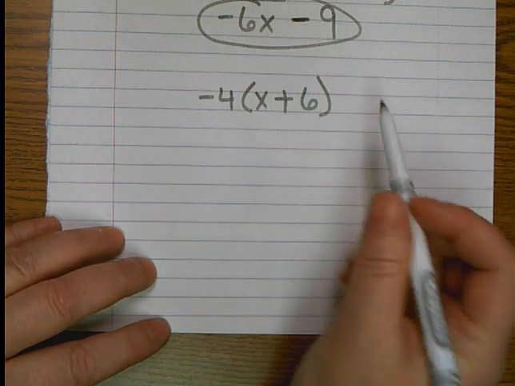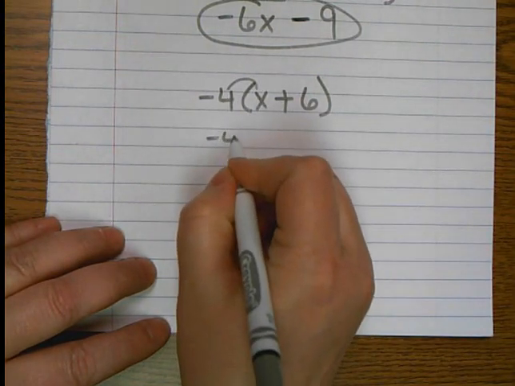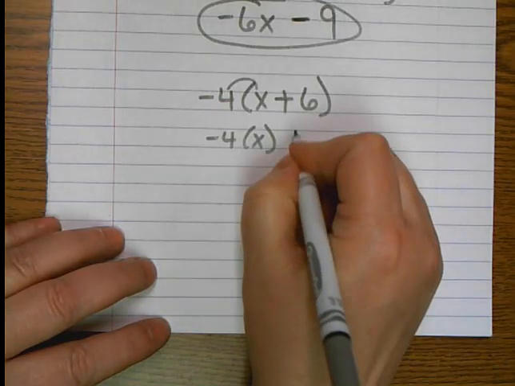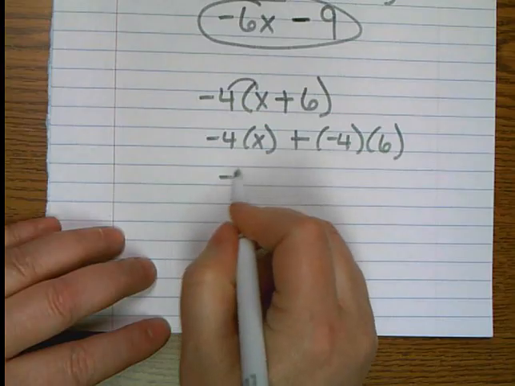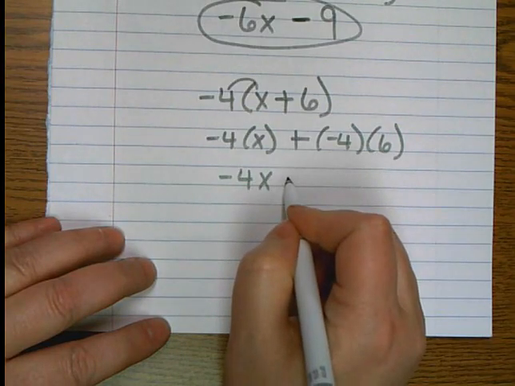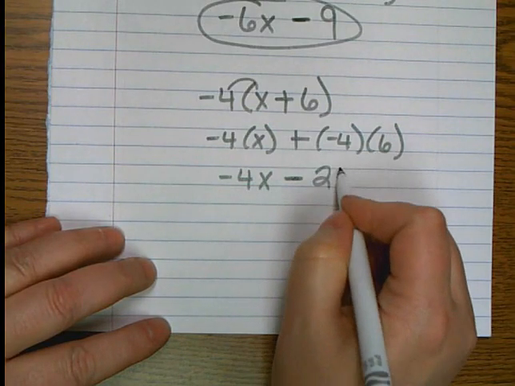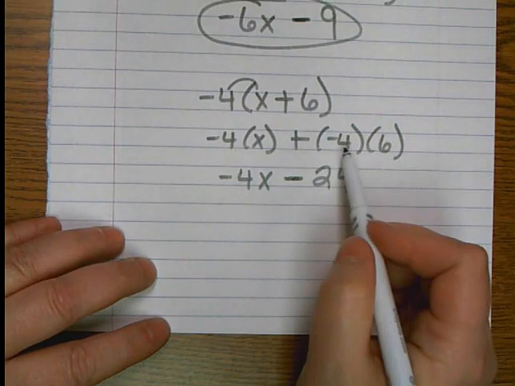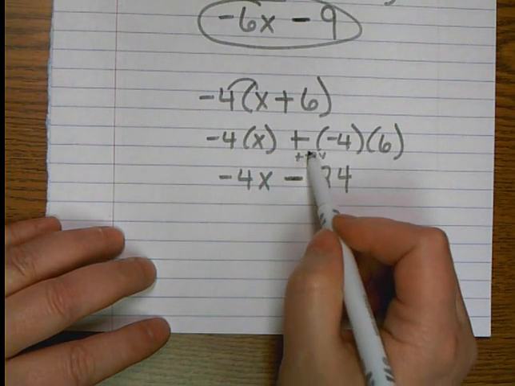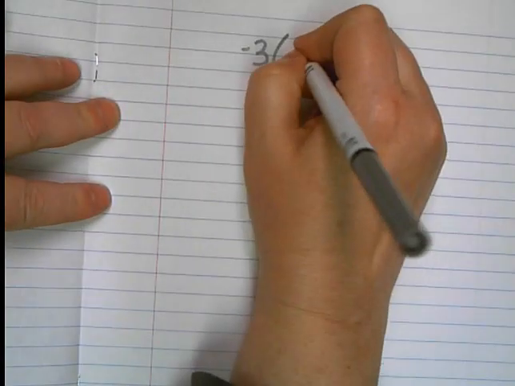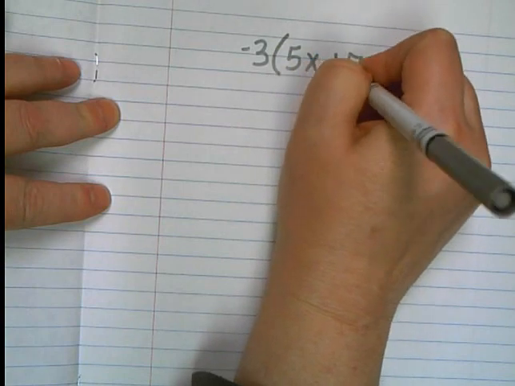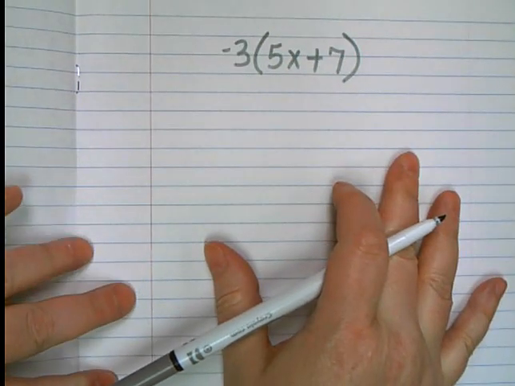Okay, so here I'm going to work it out. This is negative 4 times x plus negative 4 times 6, which is negative 4x minus 24. Because remember that plus negative 24 double operation can't have it. All right, let's try one more of those. Hit pause and work that one out.